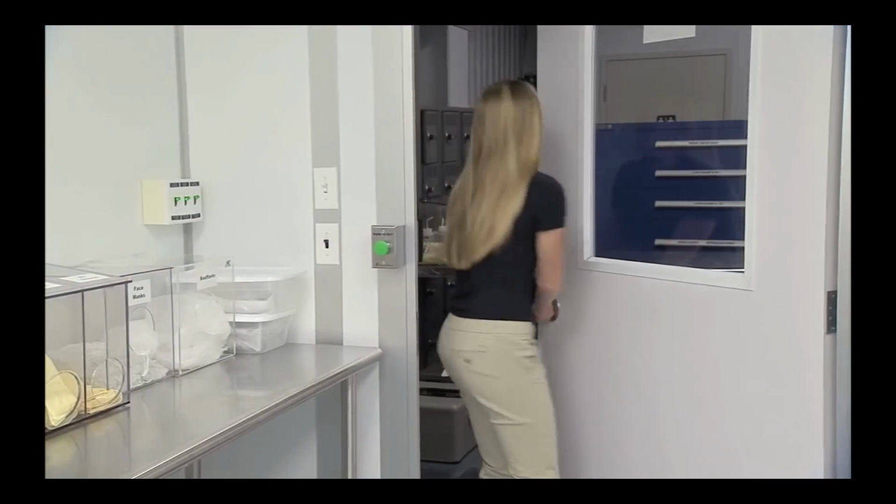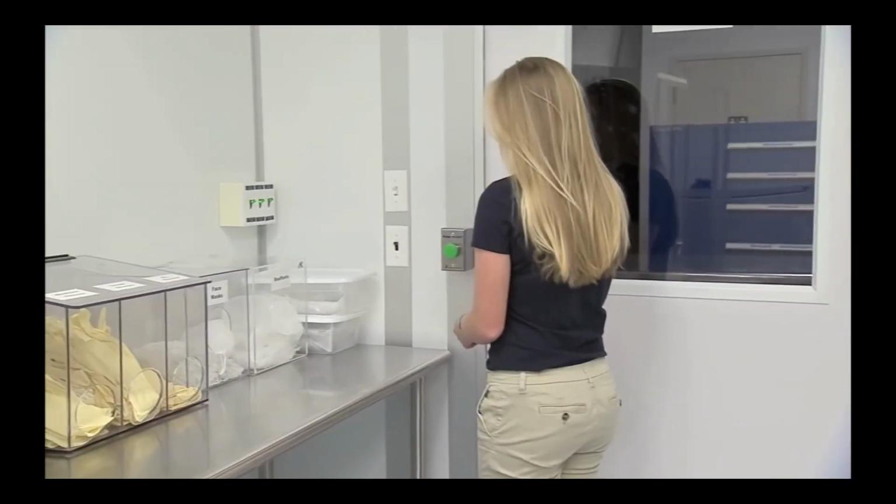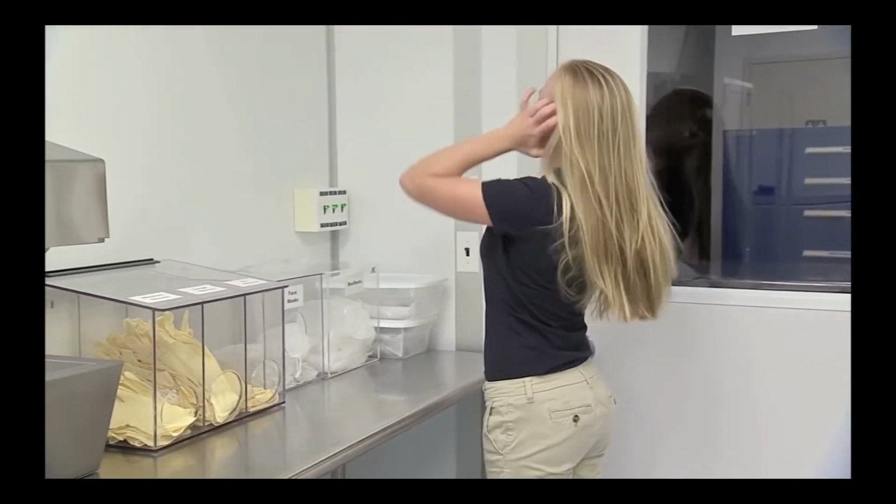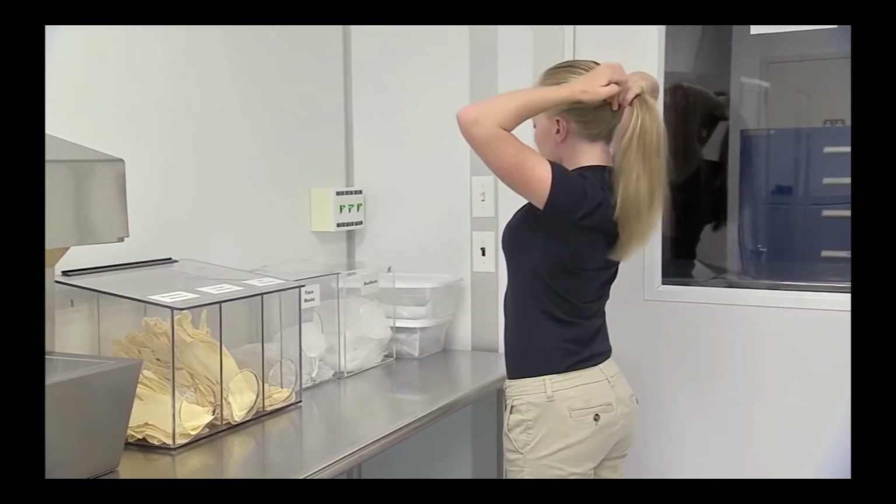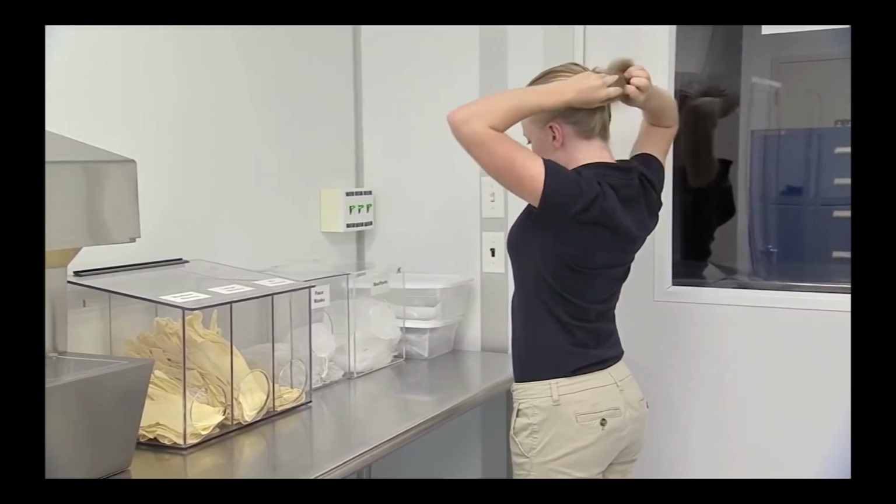After entering the gowning room, cleanroom users should always gown up in a top-down manner, starting at the head. First, place the bouffant cap over your hair and ears.